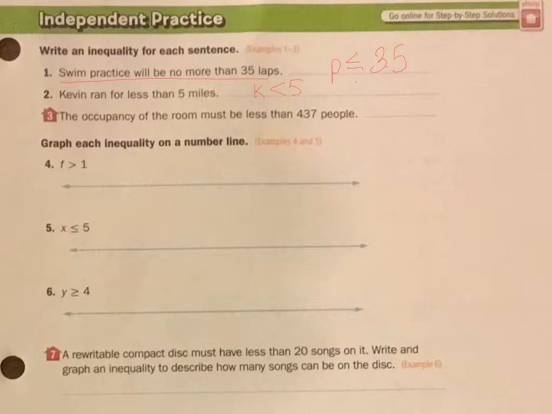Okay. The occupancy of the room must be less than 437 people. It can't be 437, so it's not equal to, but it has to be less than that. So we're going to say O for occupancy must be less than 437. Okay? Now we got to do some graphing on a number line.